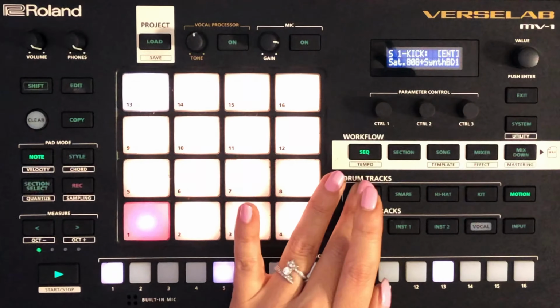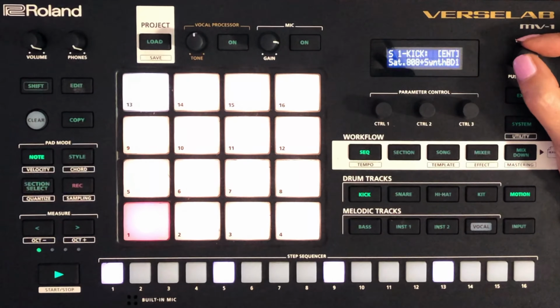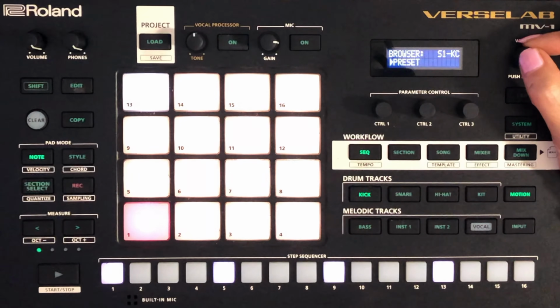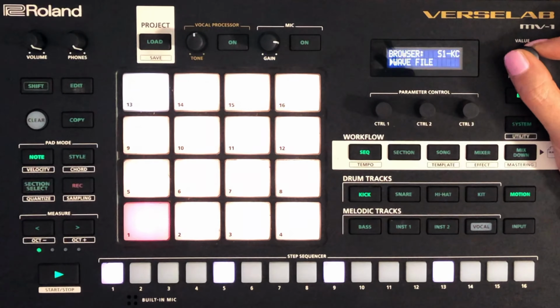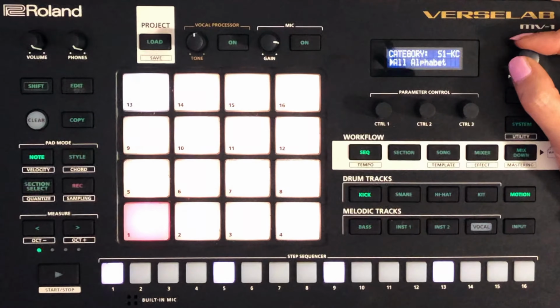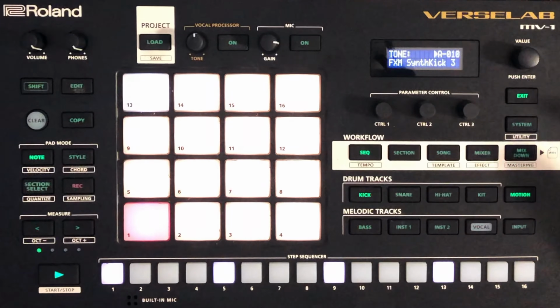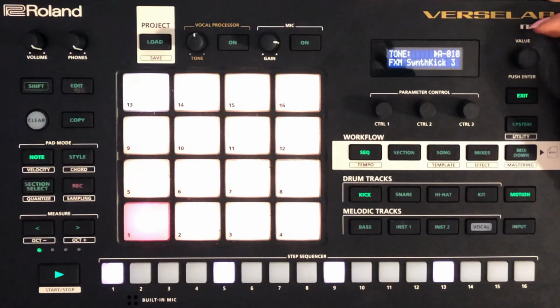And I'm going to start with the kick. In order to change the sound, we use the value knob. You click, and you can see we've got preset. This is also where we can access files from Roland Cloud. We can browse via number or by category. So we've got synth bass, synth lead, synth pad. I'm just going to choose number because this is where the 808s, 909s, that's where they're all kept.